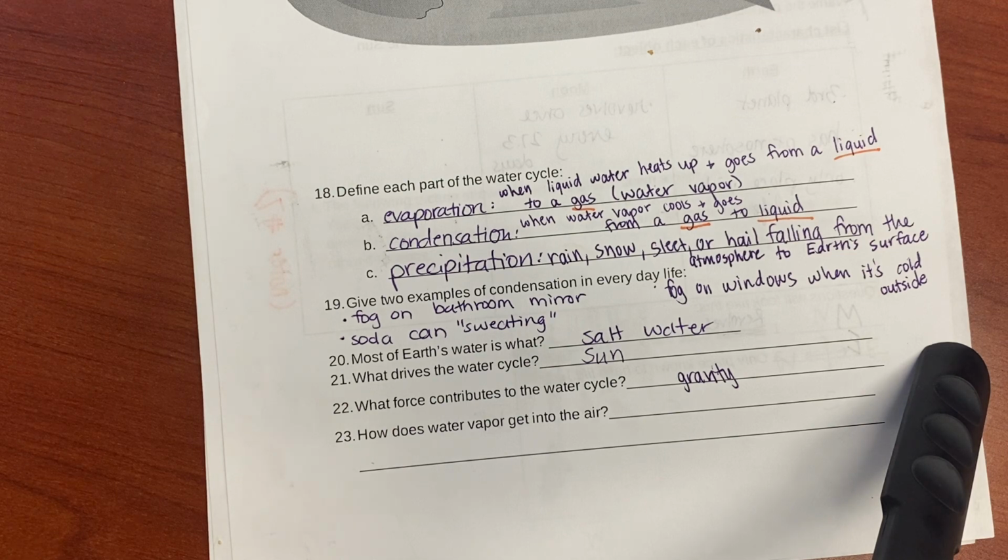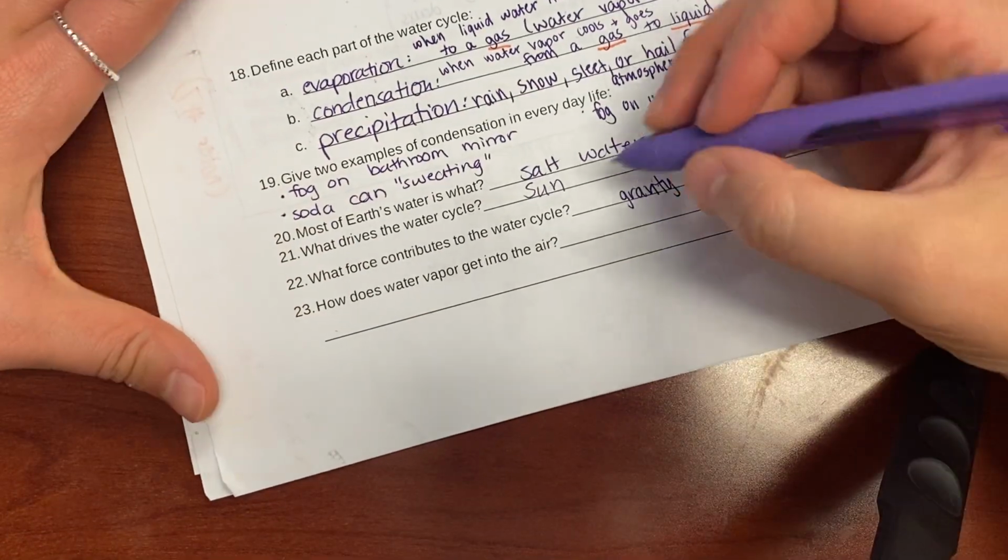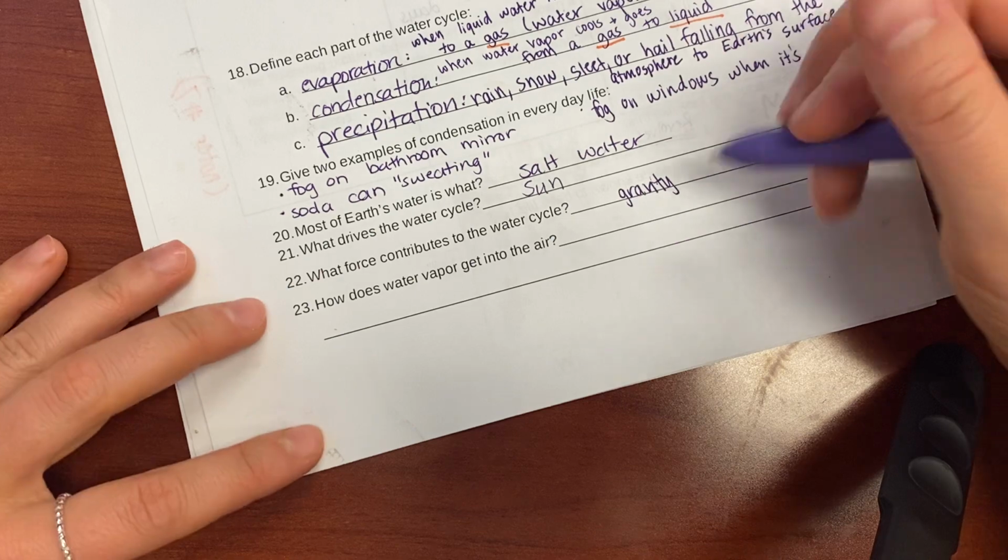Now, how does water vapor get into the air? This question, you actually need to be pretty specific, okay? Because I don't want you to just tell me, oh, it heats up. Okay, yes, technically it does, but what happens as the water begins to heat up? How does water vapor get into air? So your answer should be something like this.